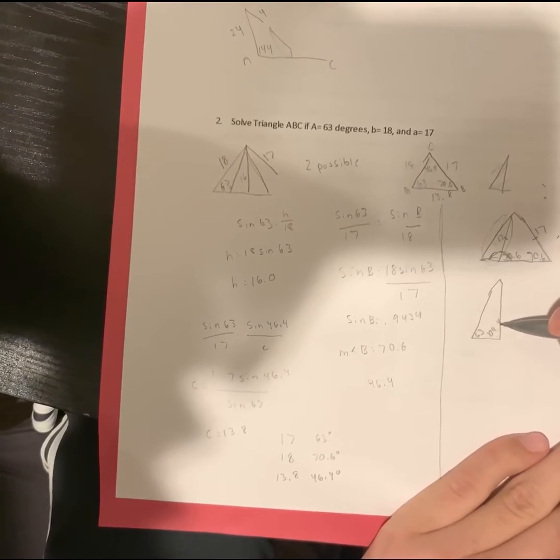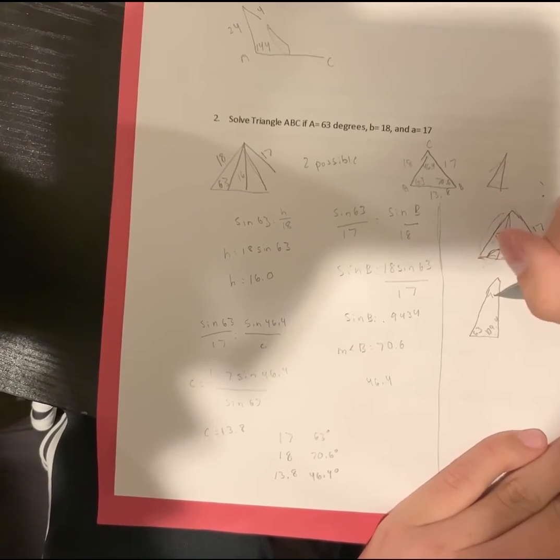To find the third angle, you subtract the two other angles that you have from 180. So this would be 7.6.